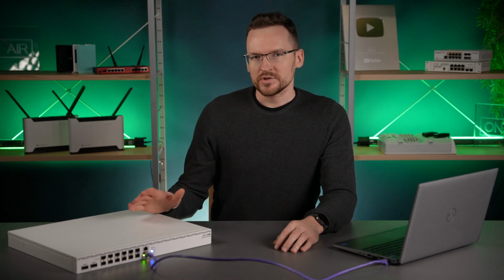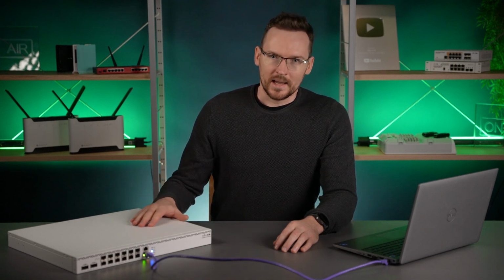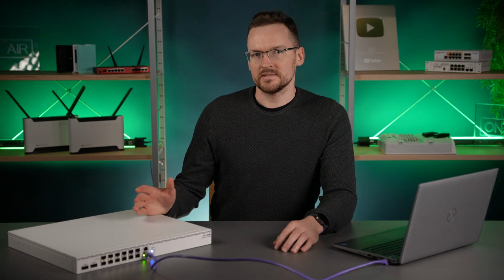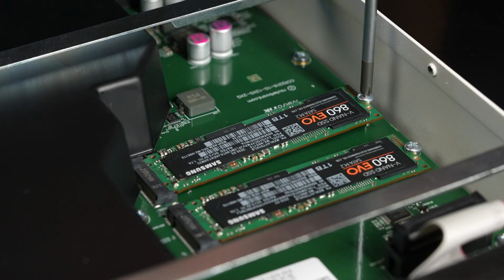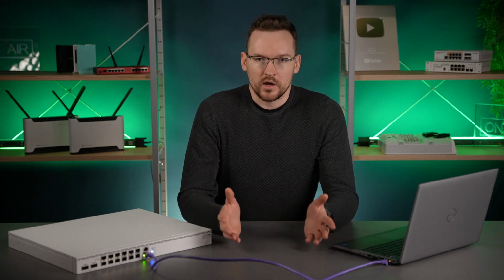The CCR2216 comes with two M.2 slots for SATA SSD drives, and I've installed two of equal size. How about we set up RAID on it? With the ROS package, we can do all of the commonly used RAID types. RAID 2 and 3 aren't available as they are more or less obsolete. But believe it or not, you could set up RAID 5 and 6 and nested RAID if you want.